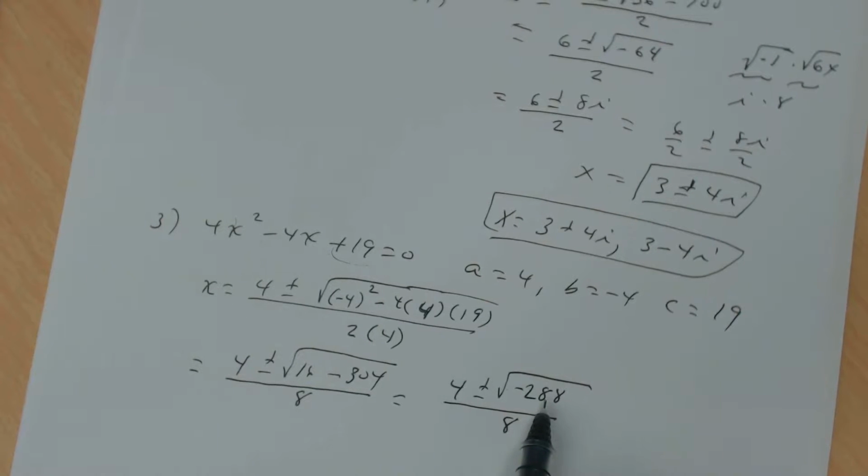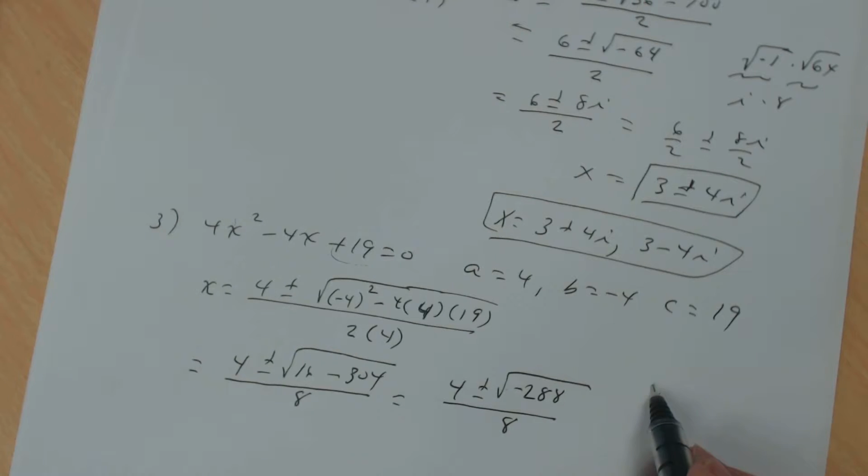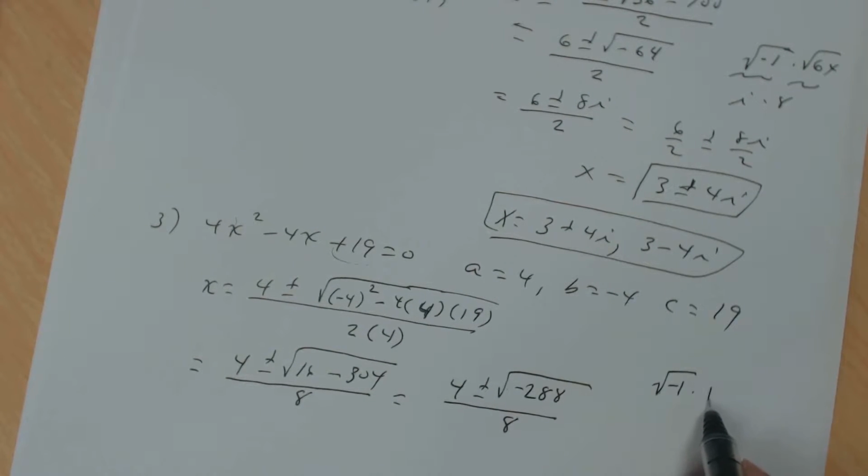Now 288 is not a perfect square. But let's determine, besides 1, if there's a perfect square that goes into 288. Remember, that's negative. So I really get the square root of negative 1 times the square root of 288. The square root of negative 1 is i. Now let's simplify 288.